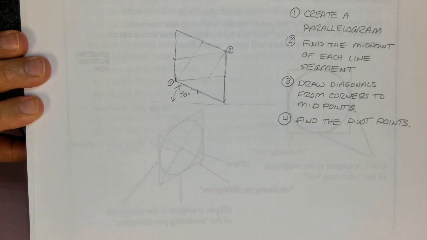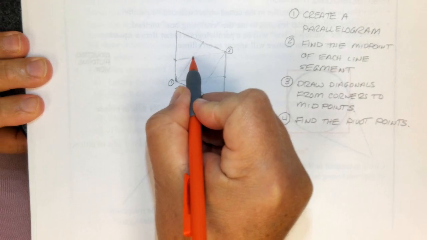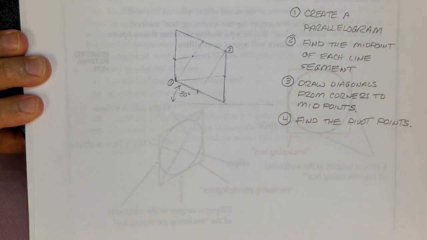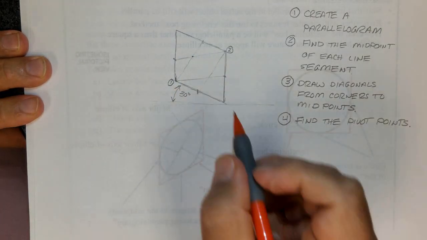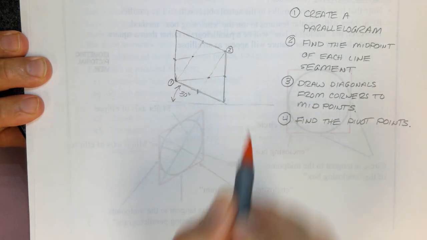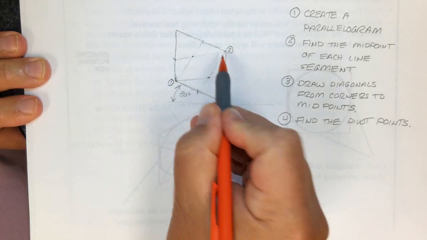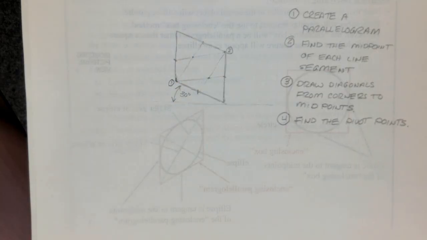The pivot points is the intersection of these two, one here, and then we have one here, and then the corners themselves, this corner and this corner are the pivot points. We have 4 pivot points.